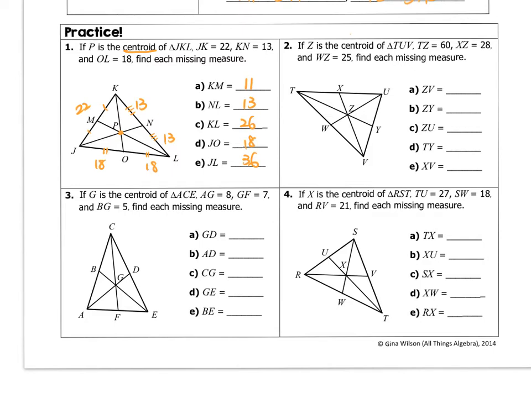Okay, and let's look at number 3. If G is the centroid, so that means I've got a median here, and AG is 8. GF is 7. And BG is 5. Right? So without looking at other things, what the question is asking me to do, I know it's a median. I know that a portion of the median is given, and I know that 2/3 relationship that we just talked about. So let's see if we can draw some conclusions and draw information out of this diagram before I fill in the blanks.